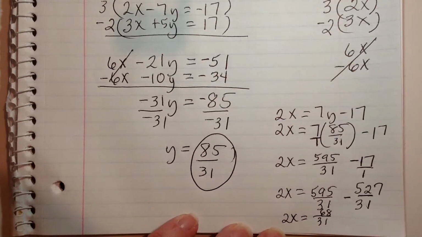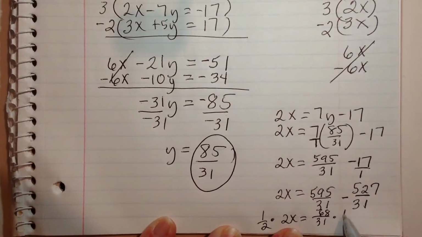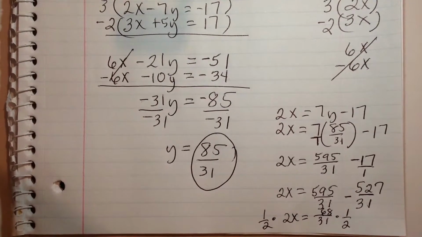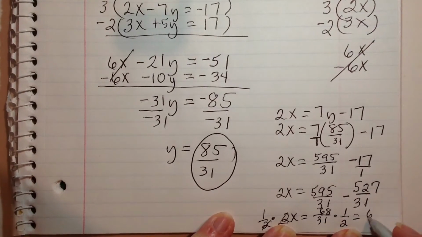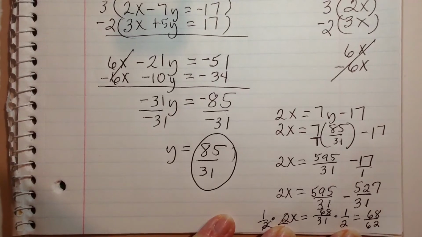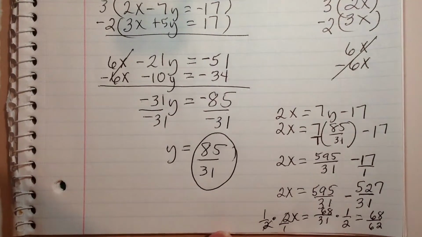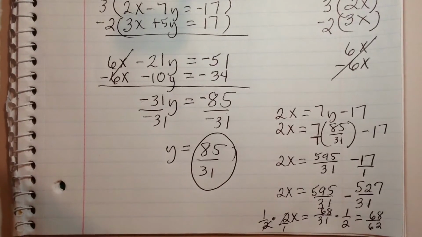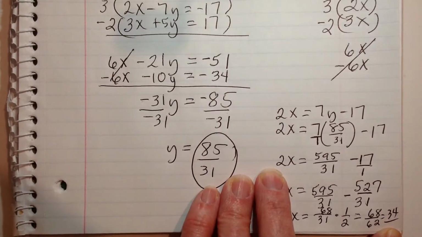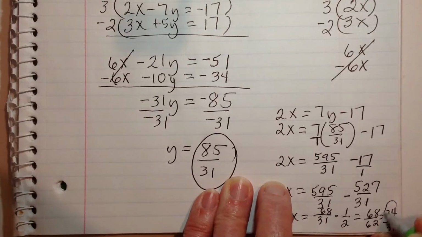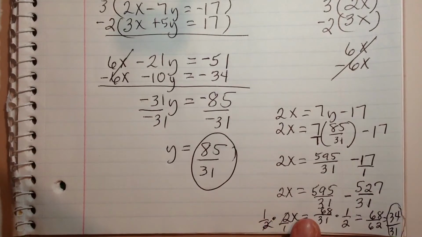All right? So then the way that I could eliminate the 2 in front of x is multiply both sides by the reciprocal. If I multiply both sides by the reciprocal, that's the same as dividing both sides by 2. On the left side, 2 over 1, the 2's would cancel. Over on the right side, if I multiply straight across, I get 68 over 62. 31 times 2 is going to give me 62. Now, I know that I can reduce both of those by 2. Let's see if we can reduce both of those by a number larger than 2. And I don't think we can. So let's just divide 68 by 2. Reducing that would give me 34. And 62 divided by 2 would give me 31. So that is my 34 over 31, my x value.